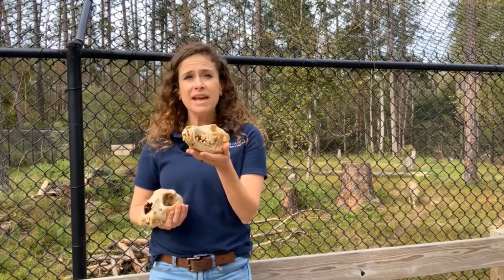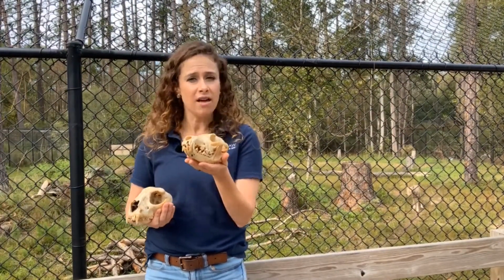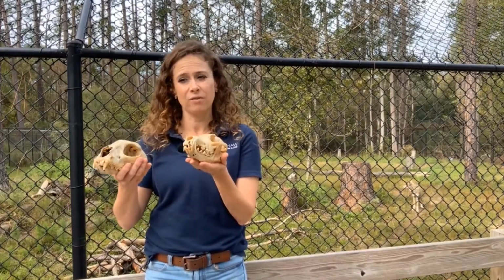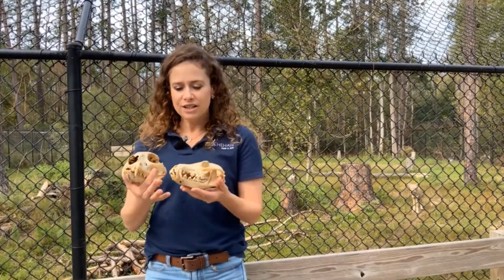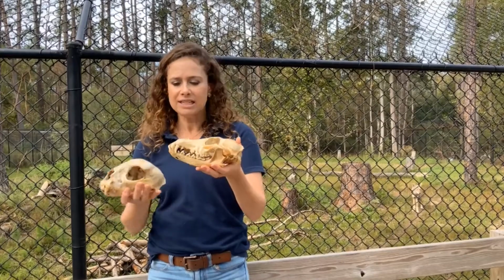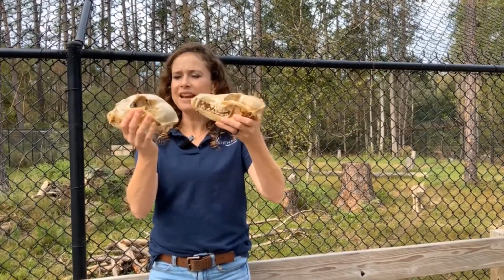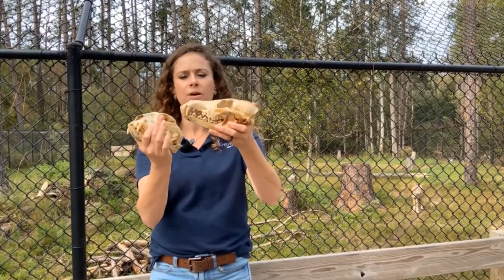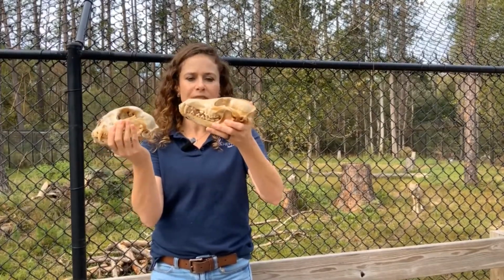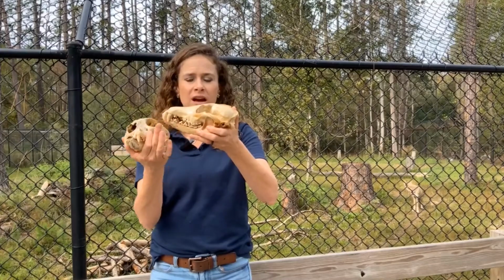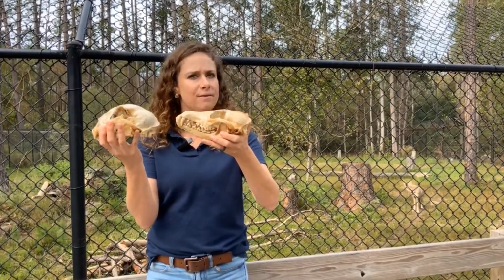Now, one of the big differences between dog-like carnivores and cat-like carnivores is going to be their diet. So when you look at this skull, you can see that there's a difference. Look at the snout, okay? The snout of this cheetah is way shorter than the snout of this red wolf. That's because this red wolf tends to be a little bit more omnivorous. So an omnivore, we know, is an animal that eats both plants and animals or meat.